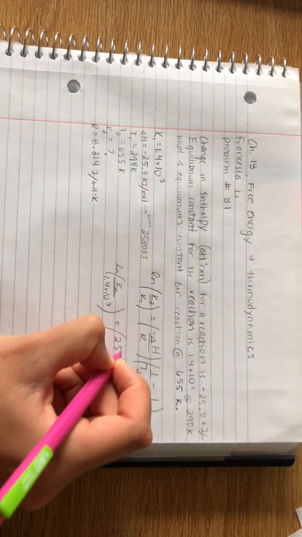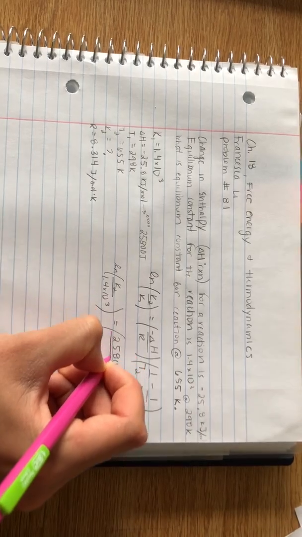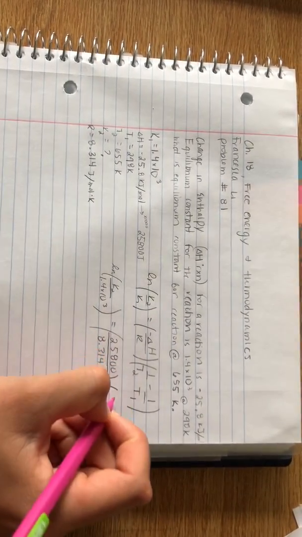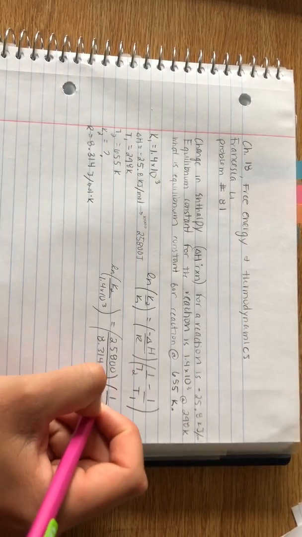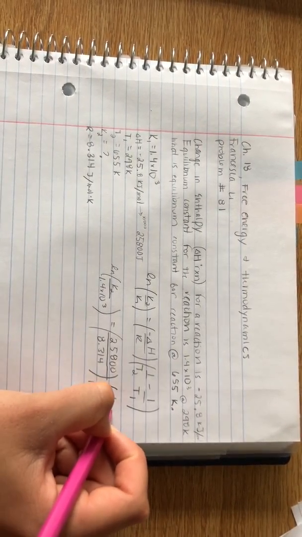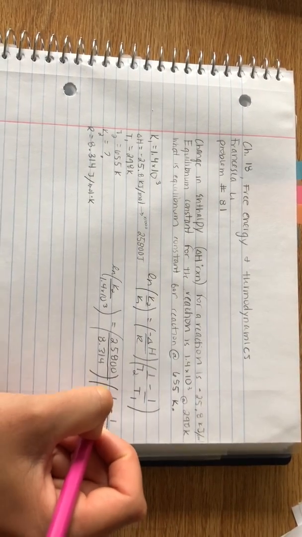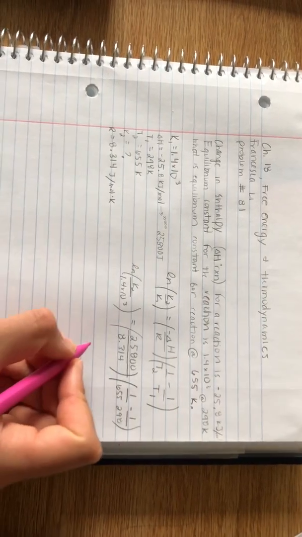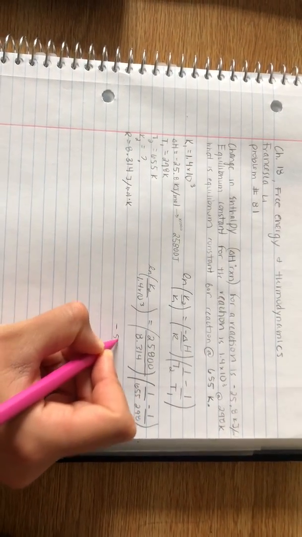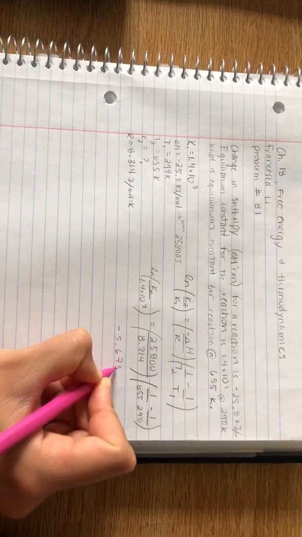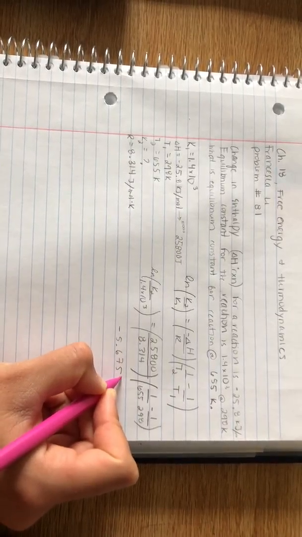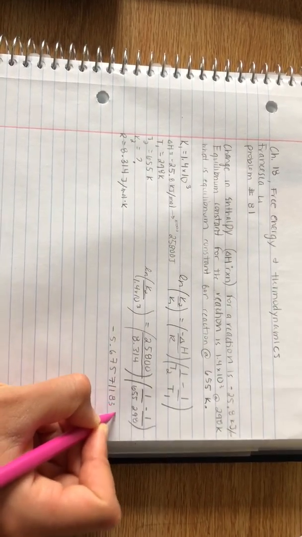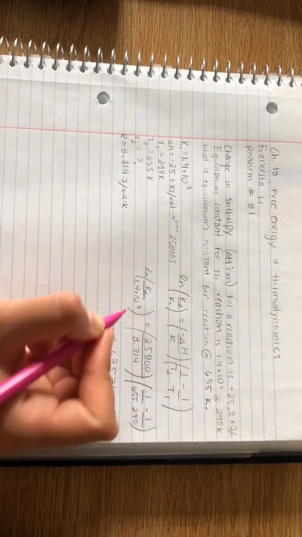So it would just be 25800 over R, which is 8.314. And then you do 1 over T2, which is 655, minus 1 over T1, which is 298. So then, if you do this calculation, it gives you negative 5.675711839.